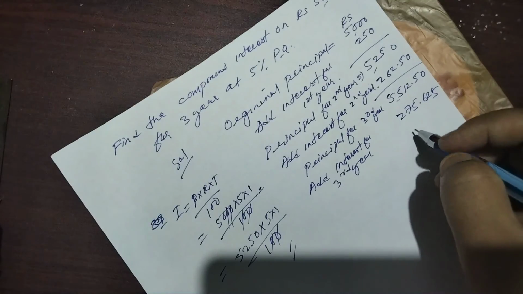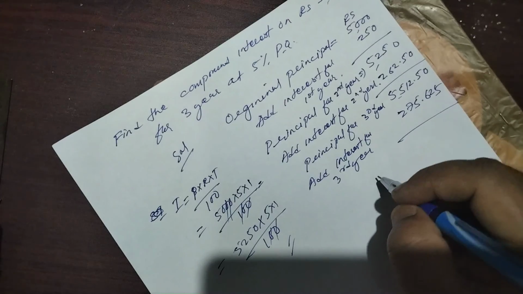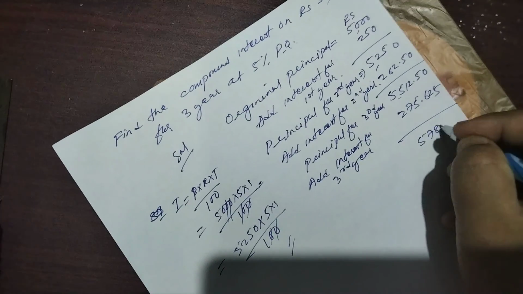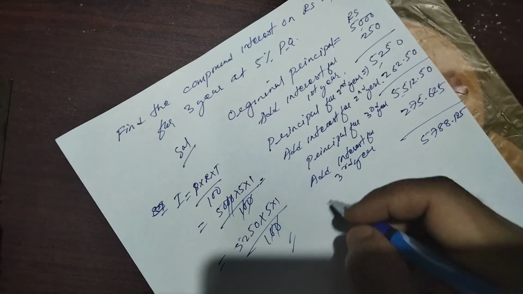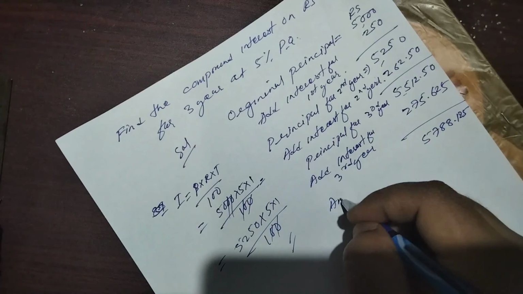So when you add this, it will be 5788.125. This will be the amount at the end.